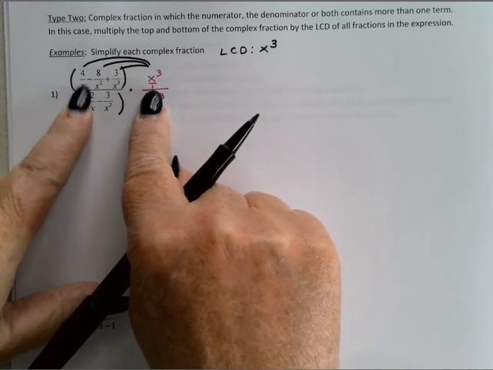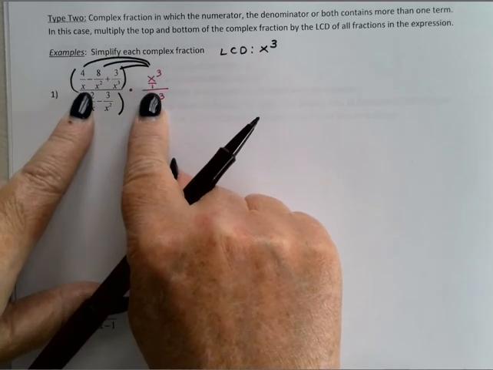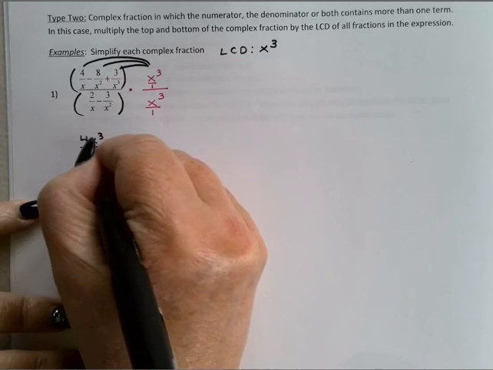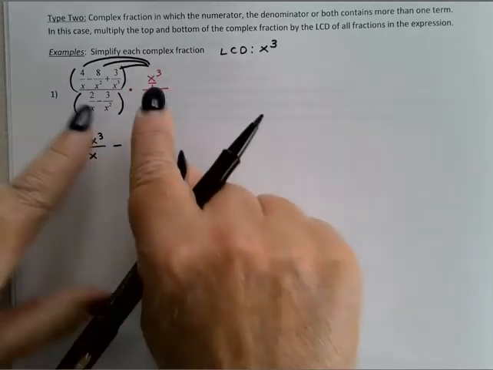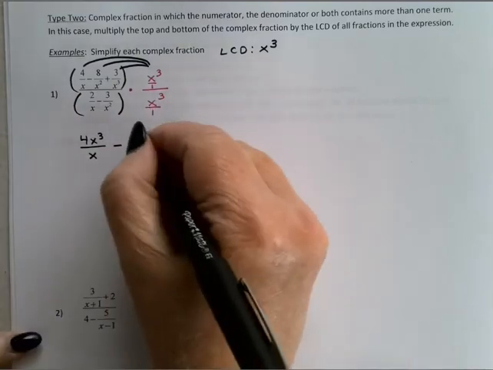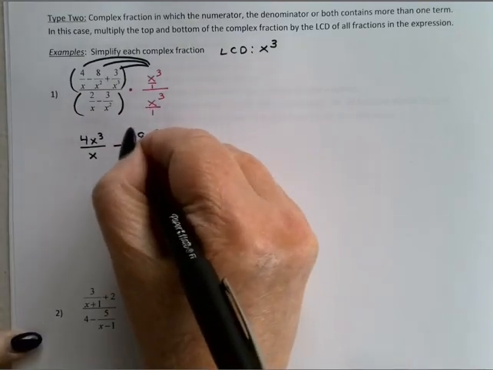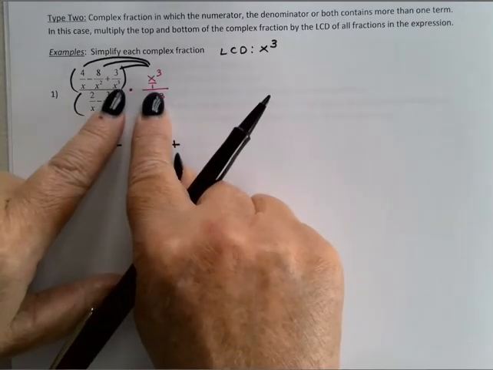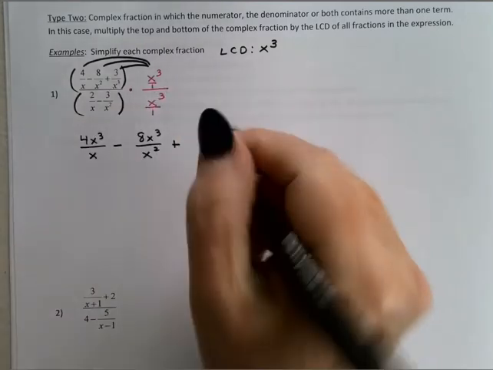Multiplying the first fractions would give me 4x cubed over x minus 8x cubed over x squared plus 3x cubed over x cubed.